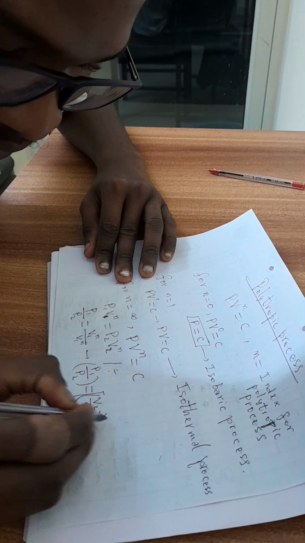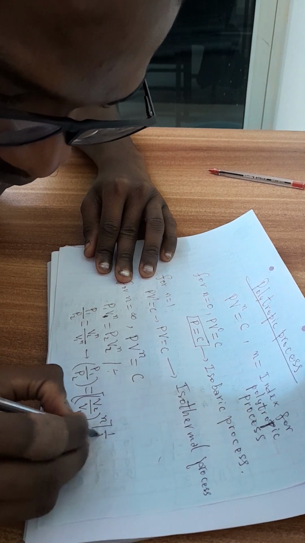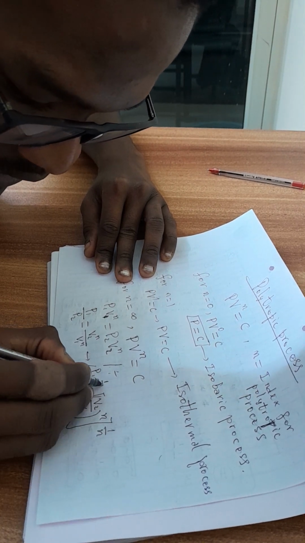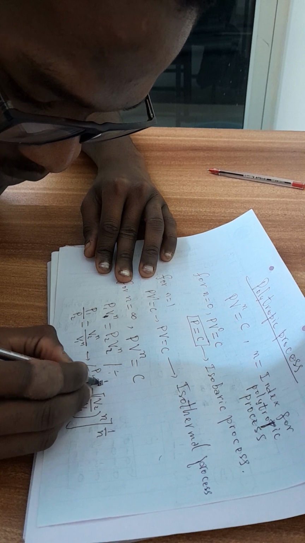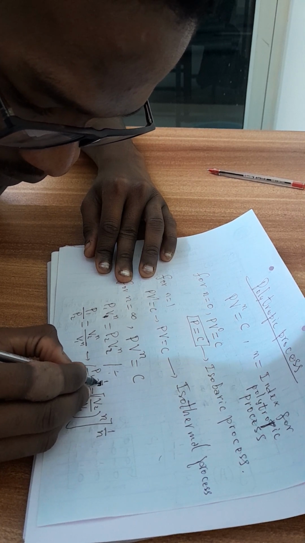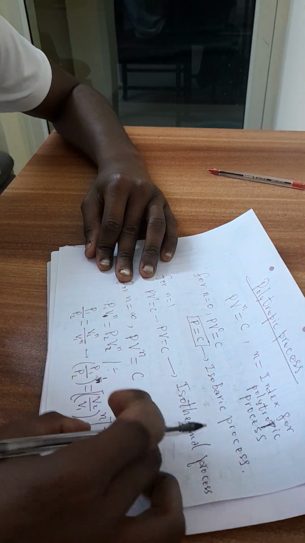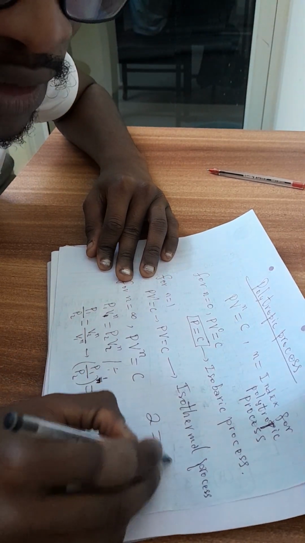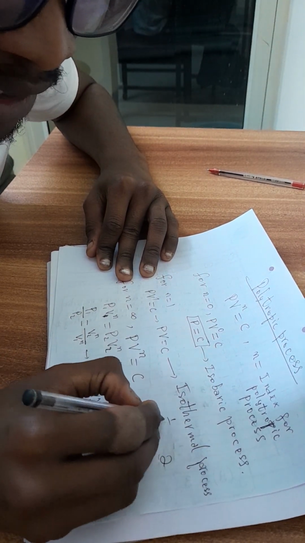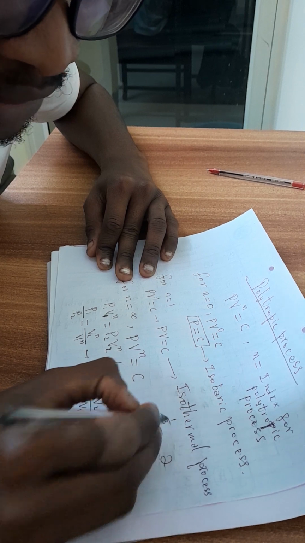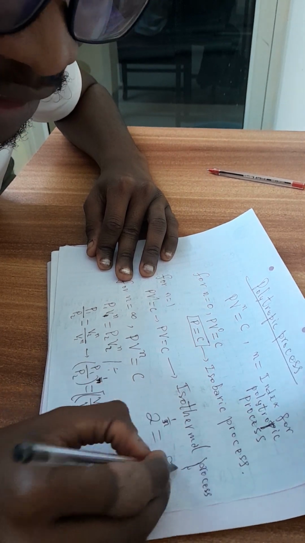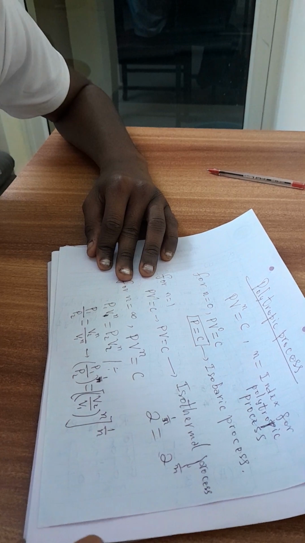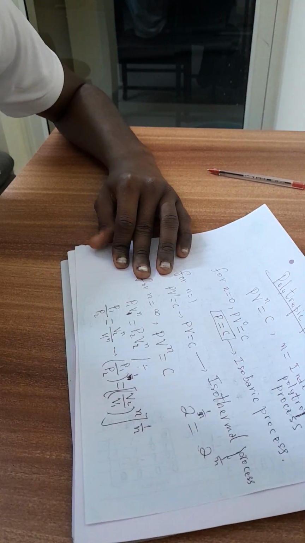Now I just take the power 1 by n on both sides. It is like when I have 2 is equal to 2, and I put 1 by n on both sides, it will be the same.